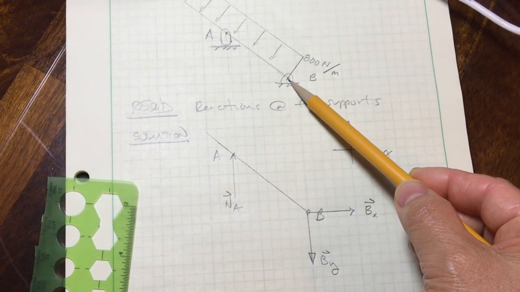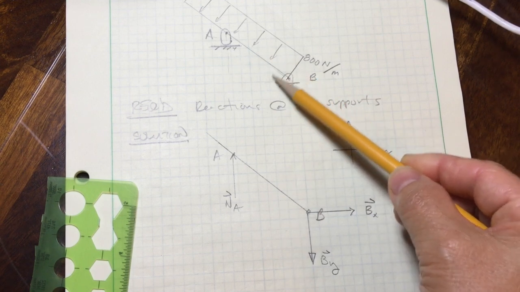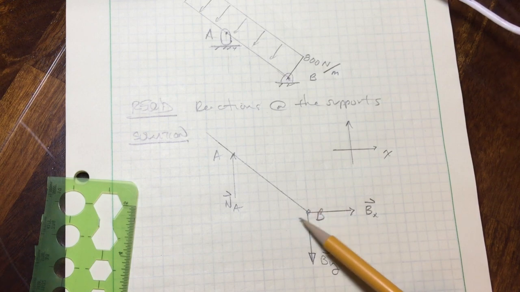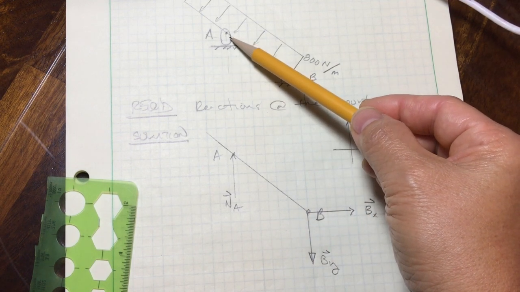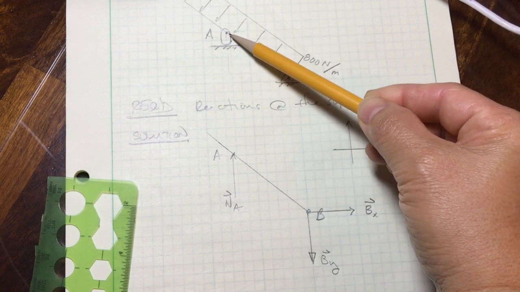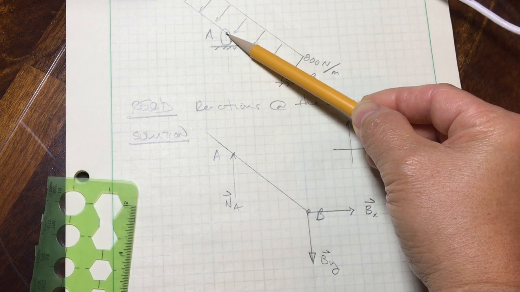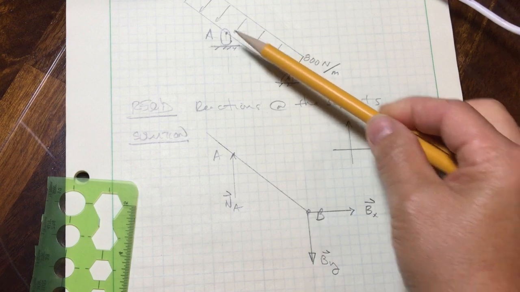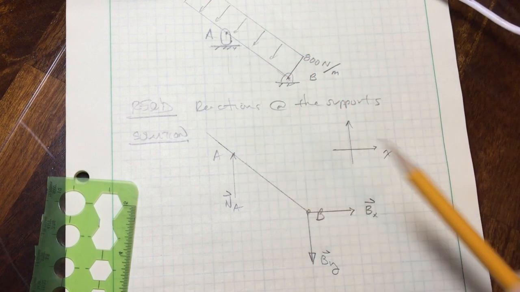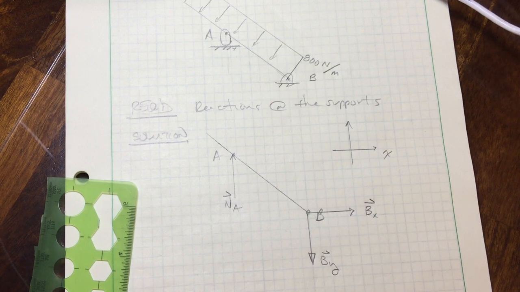The pin support doesn't provide any resistance for this beam in terms of rotation. Therefore, there will be no moment reaction at B. Same thing for the rocker assembly at A. This rocker assembly doesn't resist any rotation. Therefore, there will be no moment reaction at A. So this is your free body diagram.